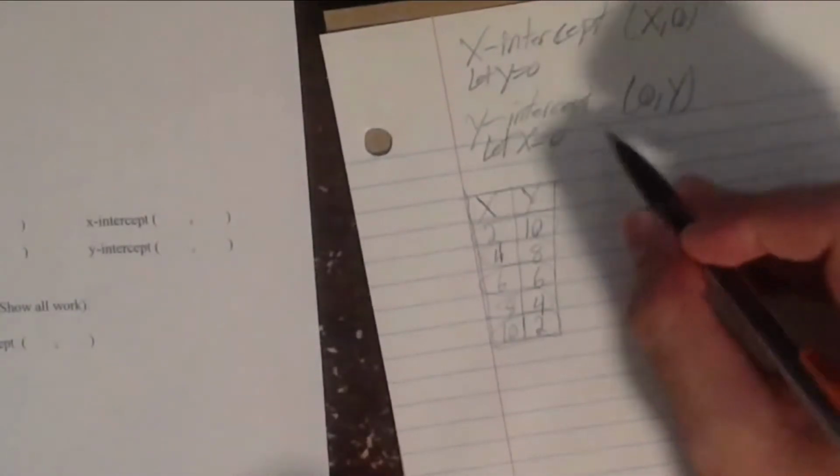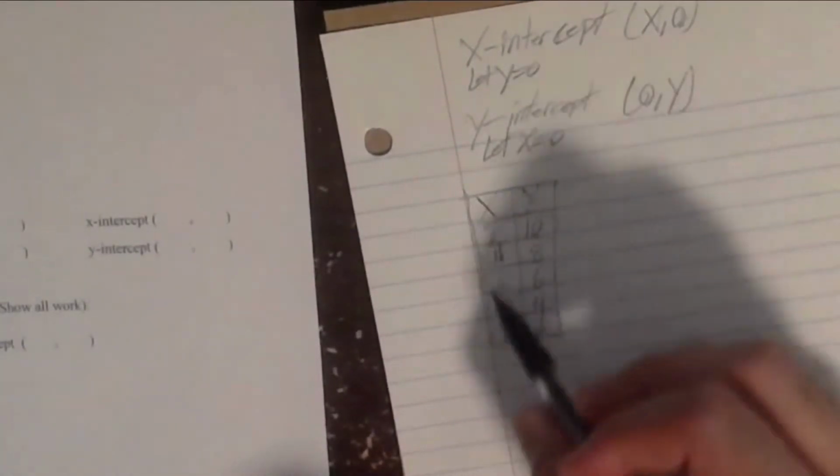Now, can you see the pattern that's going on? This is a 2. Let me zoom in a little bit. This is a 2, this is a 4, this is a 6, 8, 10. Can you see the pattern?